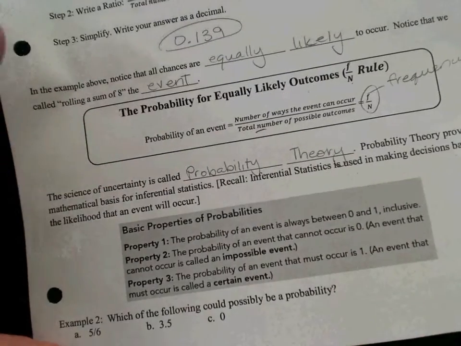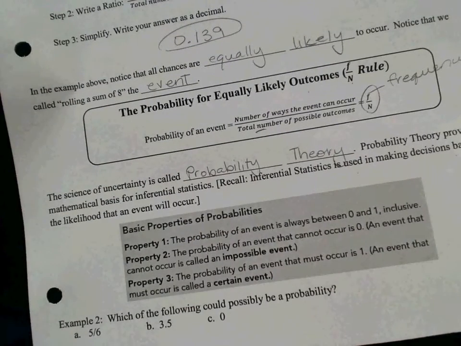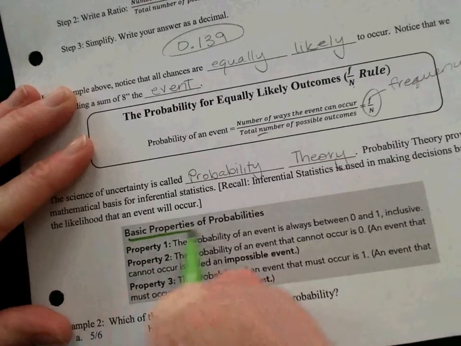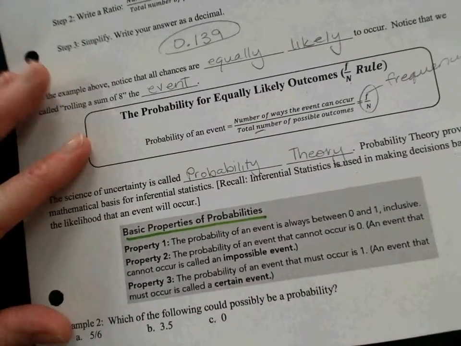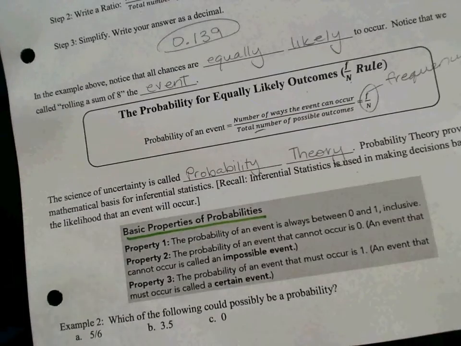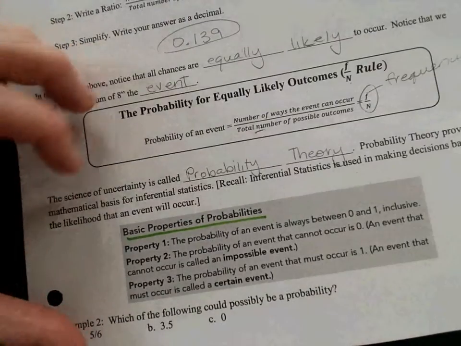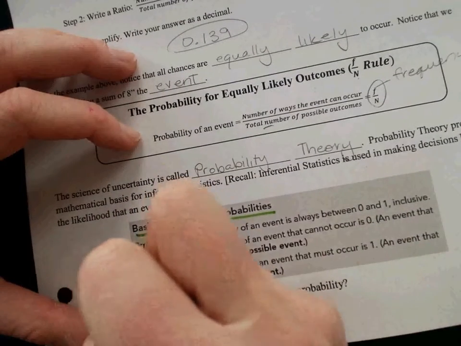And here we have 3 properties of probabilities. Basic properties of probabilities. I'm going to call on someone at random to read. Property number 1, please read for us. Krista: The probability of an event is always between 0 and 1, inclusive. I'm sorry, I don't have my glasses. Good, so inclusive, so that means we include 0 and 1.